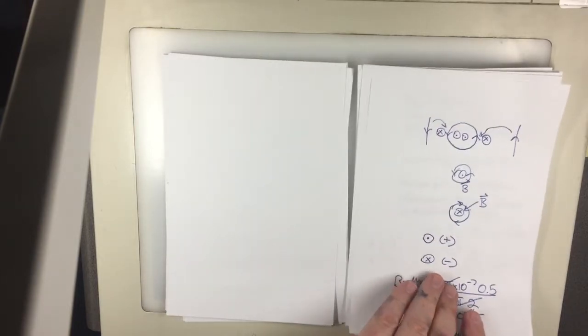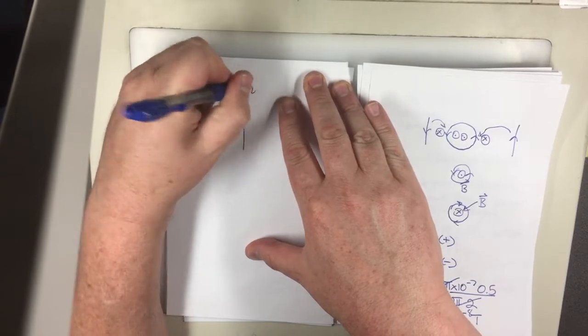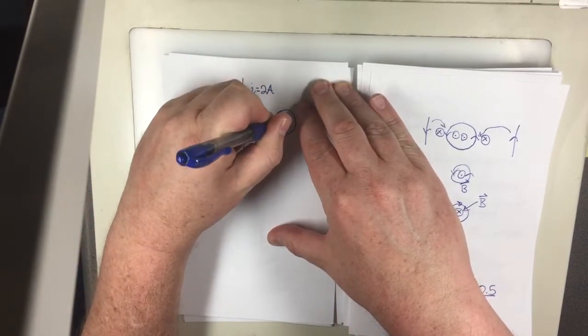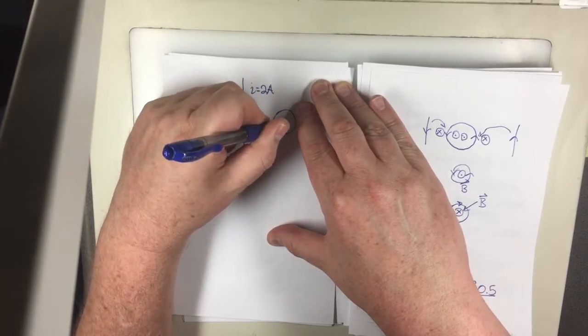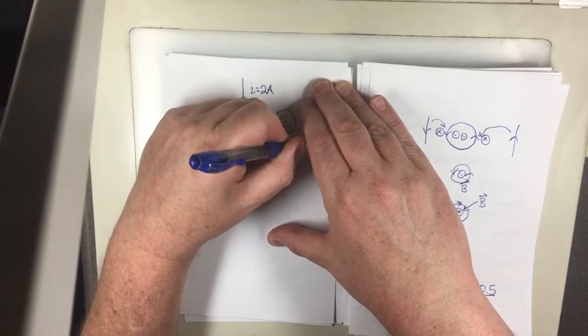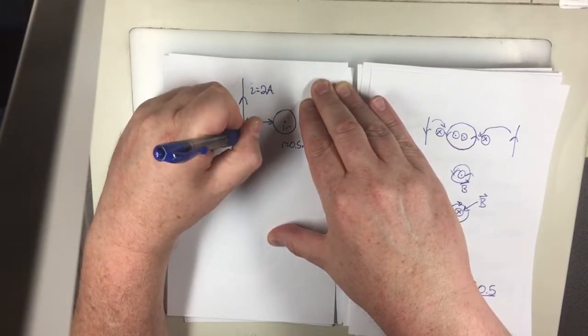Now let's say that we had a wire, 2 amps. We have a circle here. The radius of the circle is 0.5 meters. That distance there is 2 meters.